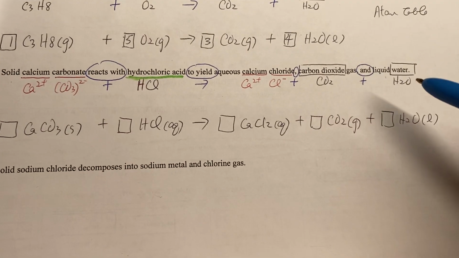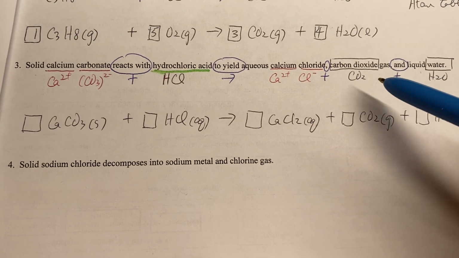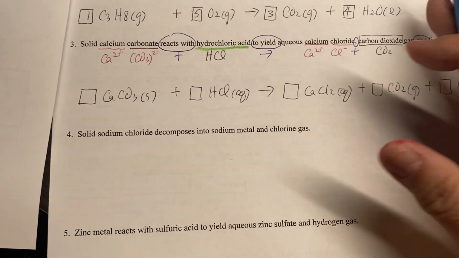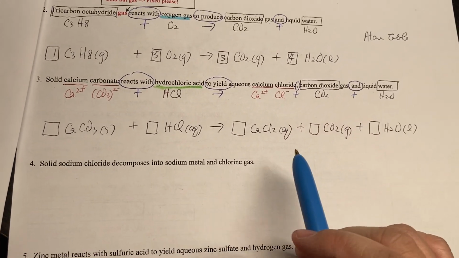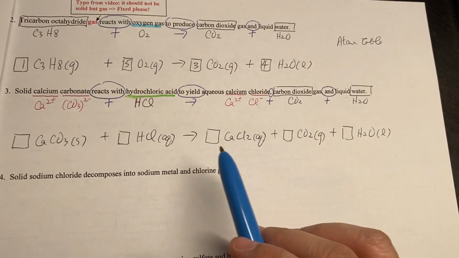The question tells you liquid, gas, precipitate, okay? So the thing is you will get it completed before you do balance. Okay, it looks good.